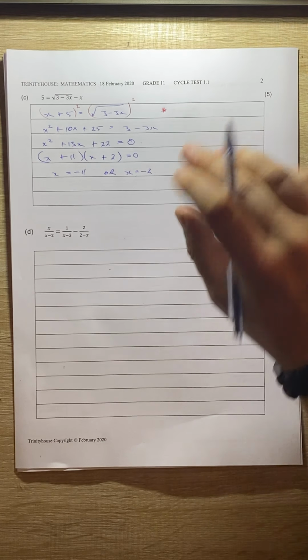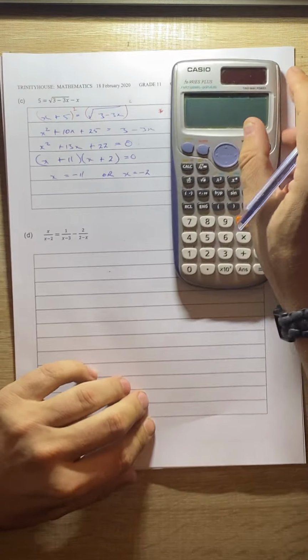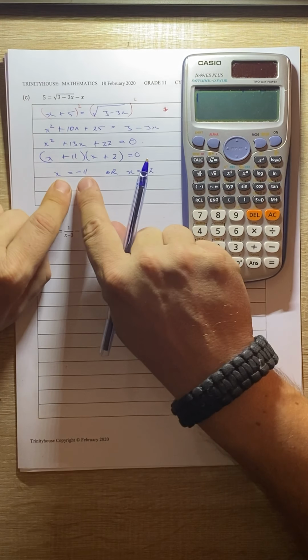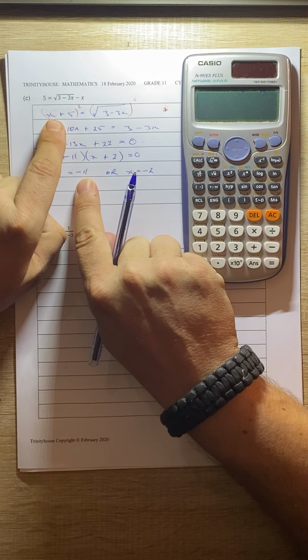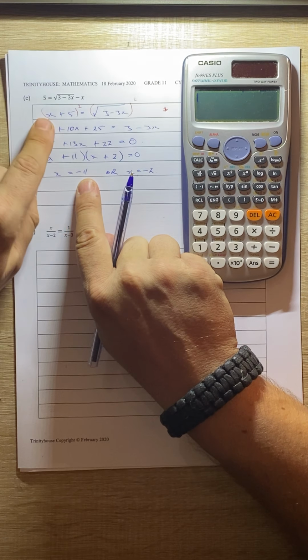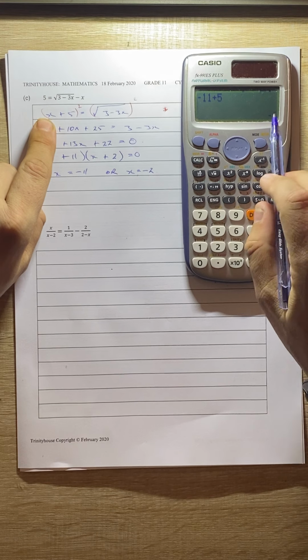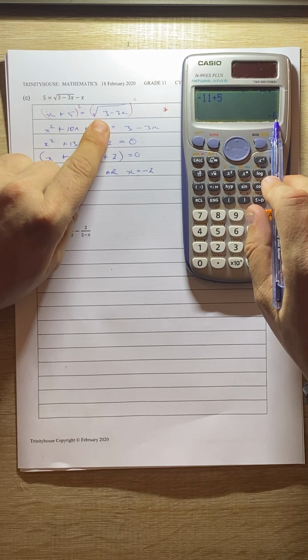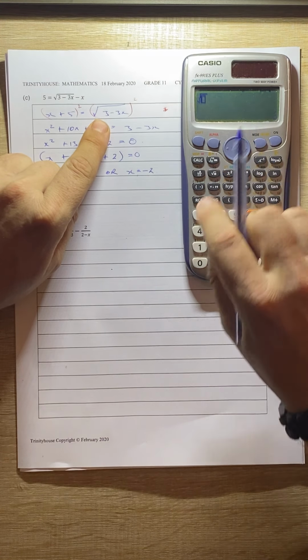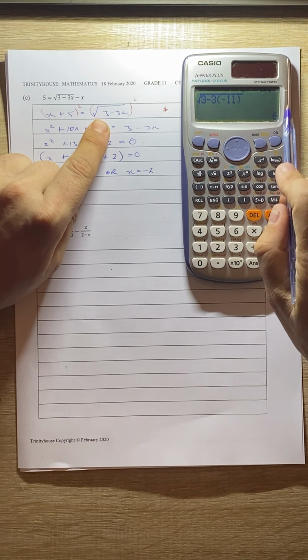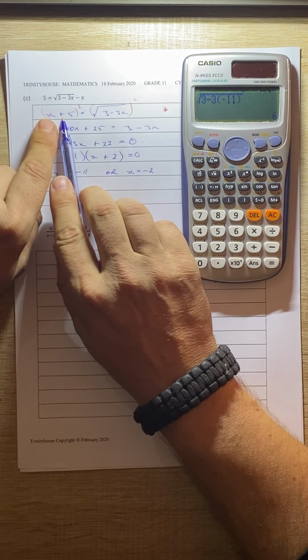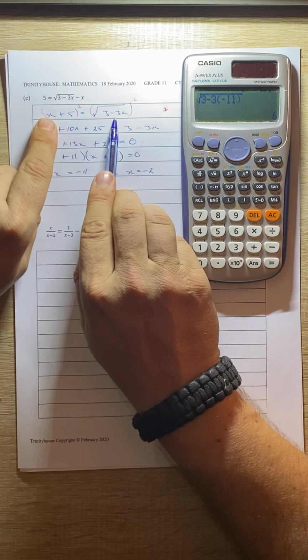So I'm not going to write out the whole check. I'm just going to check it on the calculator. So with the solution, I'm going to put it in over here, just before I squared it. If I put minus 11 in there, we get minus 11 plus 5, which is minus 6. Now let's check on this side here. We're going to get the square root of 3 minus 3 times minus 11, and we get 6. So this one gave us minus 6 and this one gave us 6. This one is not a solution, because the left-hand side is not equal to the right-hand side.